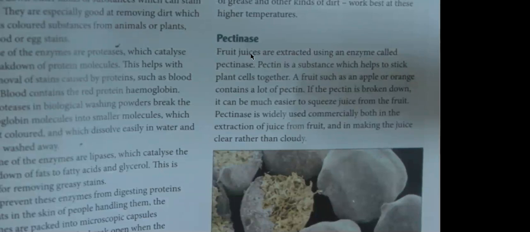So pectin makes the structure of the fruit, okay? A fruit such as an apple or orange contains lots of pectin. If the pectin is broken down, it is much easier to squeeze juice from a fruit, so you can get the maximum amount of juice. This is one of the techniques we use. For the artificially produced juices that we are using, they use natural fruits, and they say it is not 100% natural, but they still use chemicals to break down the pectins, right?